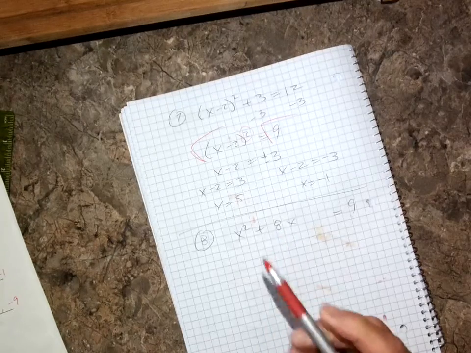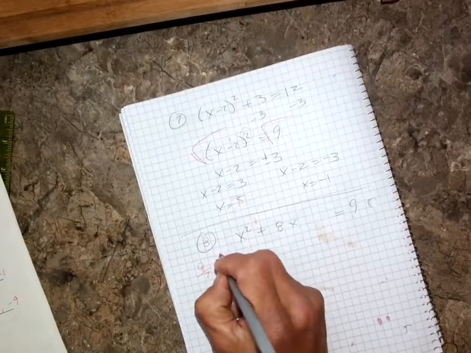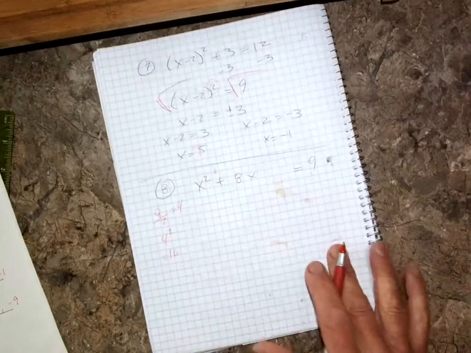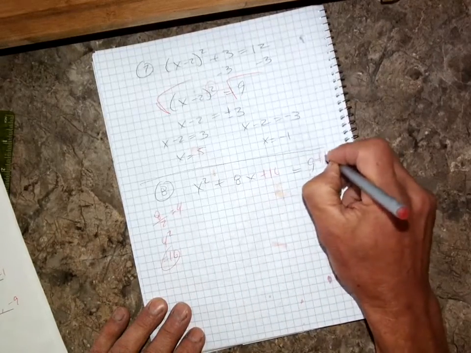Half of 8 is 4, and we square 4 and we get 16. Okay, that's called completing the square. So what we do is take this number, we add it here, and we've got to add it to both sides to keep the balance.